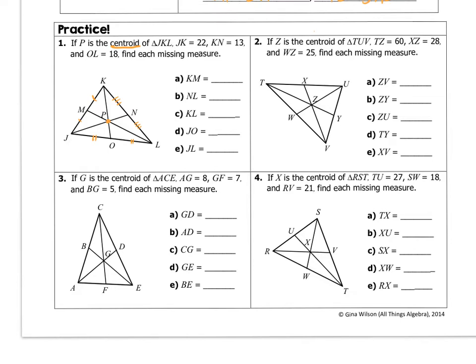JK, total length on this side is 22. KN, only half of this is 13. So if KN is 13, NL has to be 13. OL, this half is 18. That means this half has to be 18. So that's all the information that's given. Let's see what we're asked to do. KM has to be half of KJ, which is 22, multiplied by 1/2. So I have 11. NL, as I observed earlier, is 13. KL is 13 plus 13, so it's 26. JO has to be 18, as I observed, and JL has to be 36.